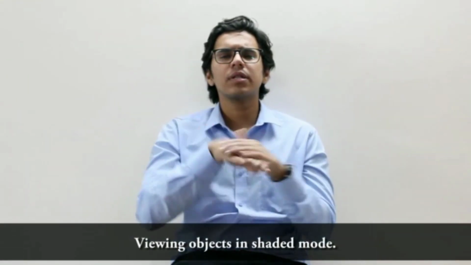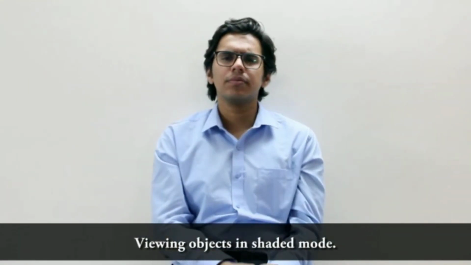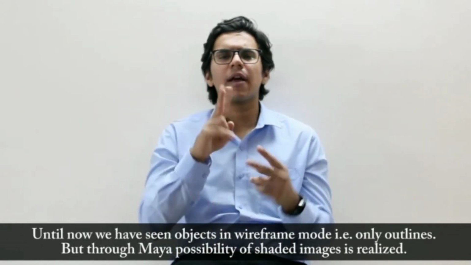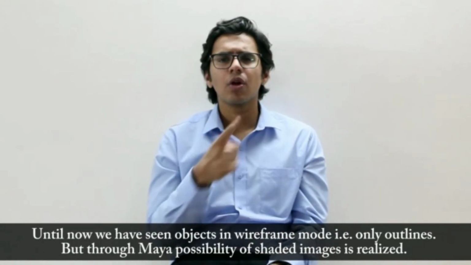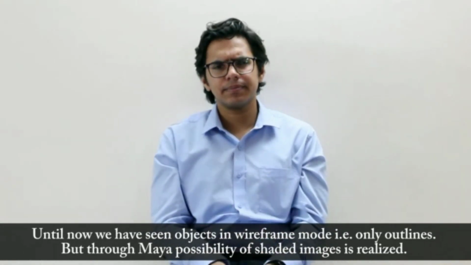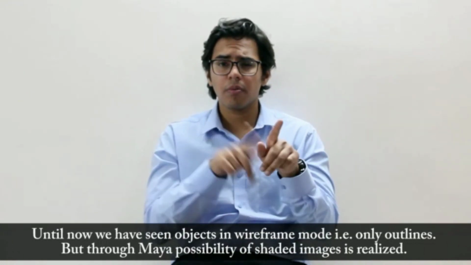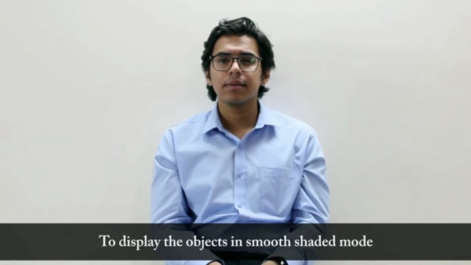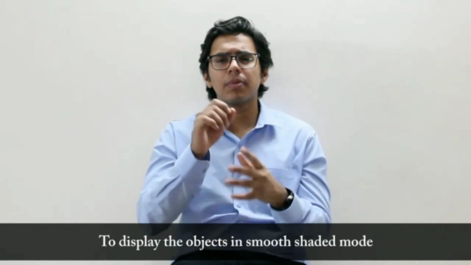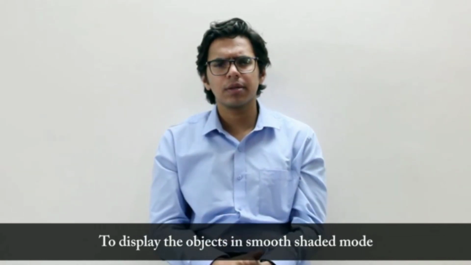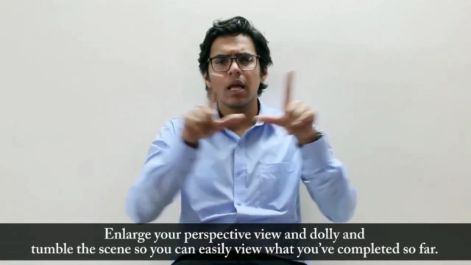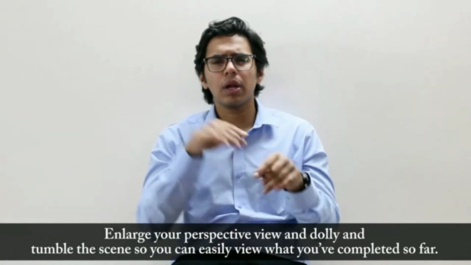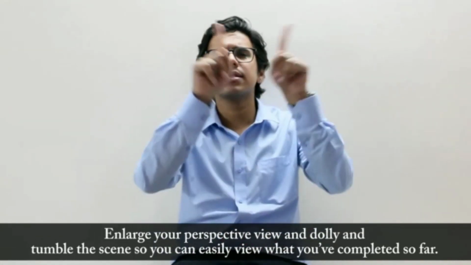Viewing objects in shaded mode. Until now, we have seen objects in wireframe mode, that is, only outlines. But through Maya, shaded images are possible. To display the objects in smooth shaded mode, enlarge your perspective view and dolly and tumble the scene so you can easily view what you have completed so far.